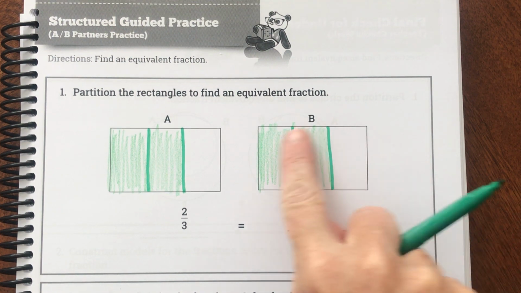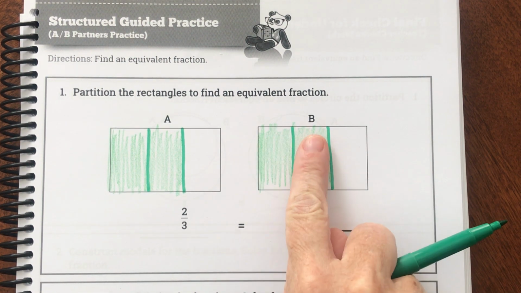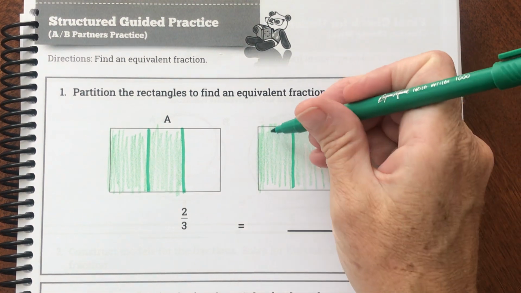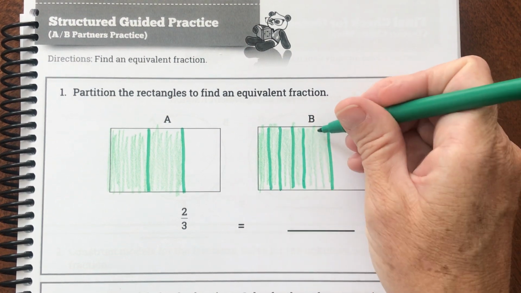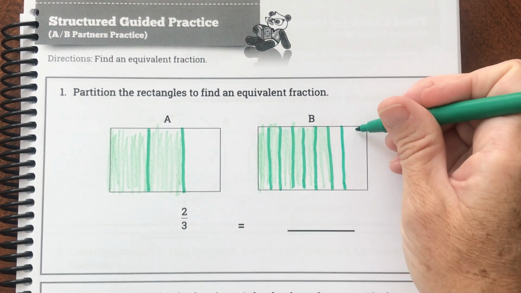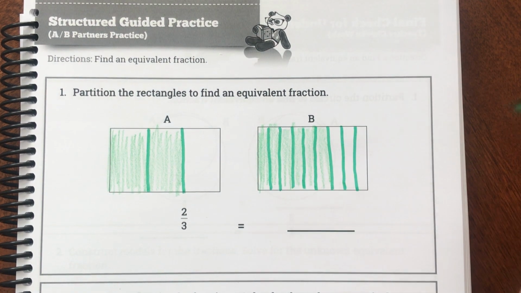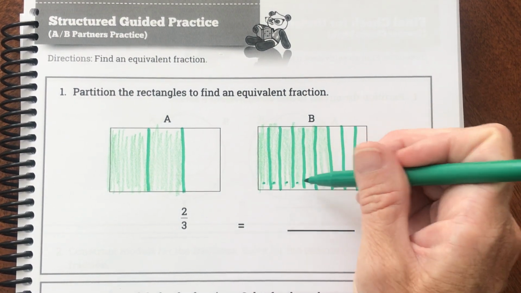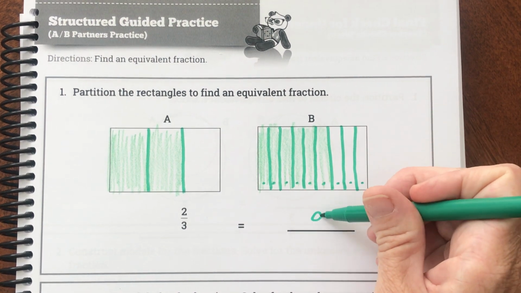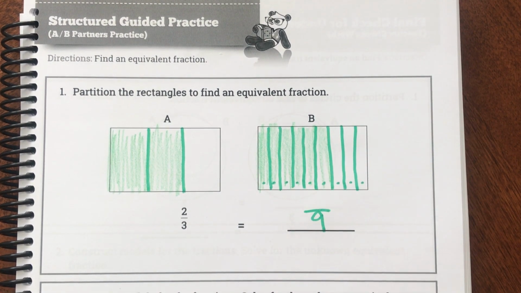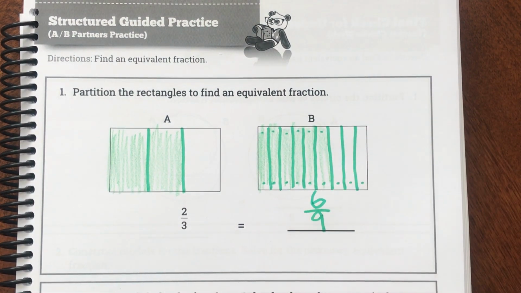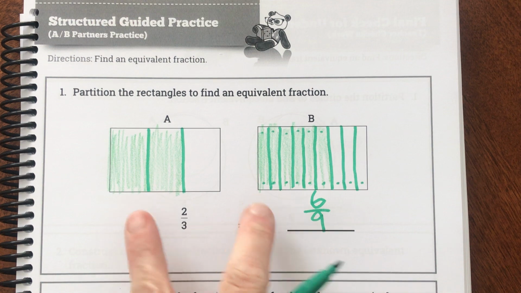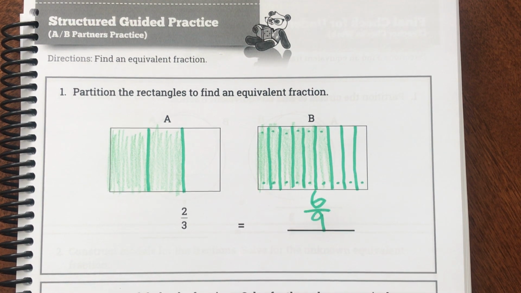So now we can decide how we want to cut this up. I think we should take each of these parts and cut them into 3 parts. So I'm going to put 2 lines in there. So I made that into 3. I'm going to put 2 lines in here and 2 lines in here. So how many parts did we partition it into? 1, 2, 3, 4, 5, 6, 7, 8, 9. So our denominator's 9. And how many do we have? 1, 2, 3, 4, 5, 6. So our numerator is 6. So 2/3 is equivalent to 6/9. Their value is the same even though they look different.